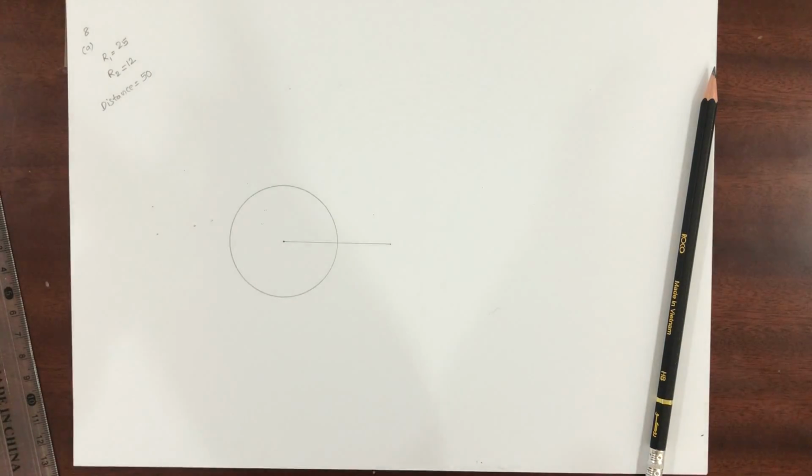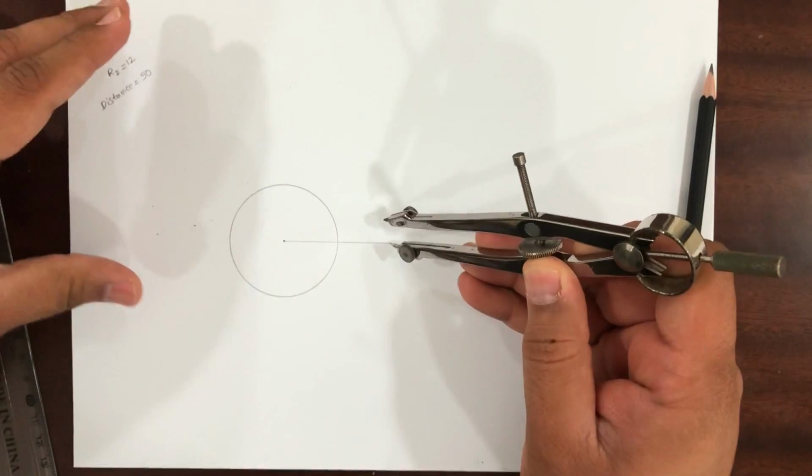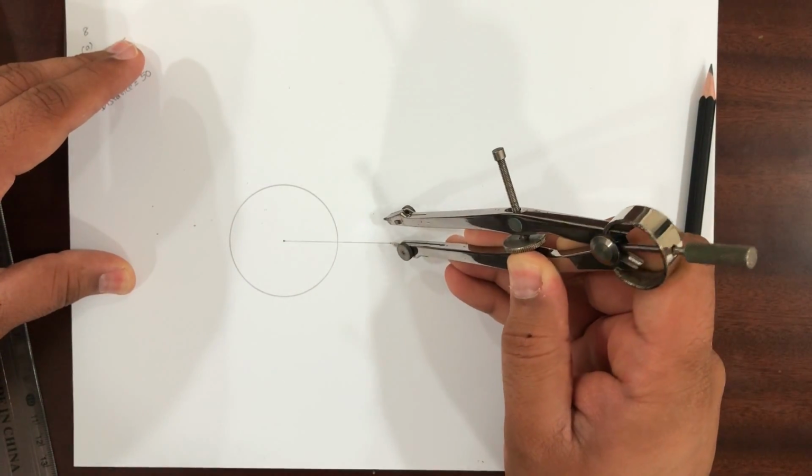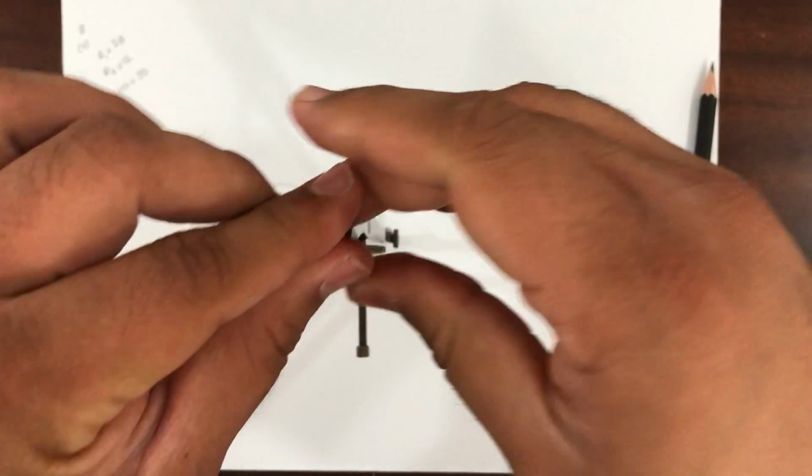Now keep it on the right side and draw a circle.